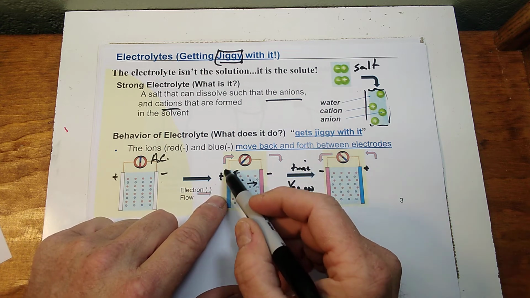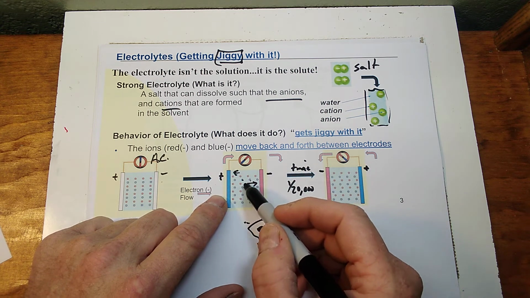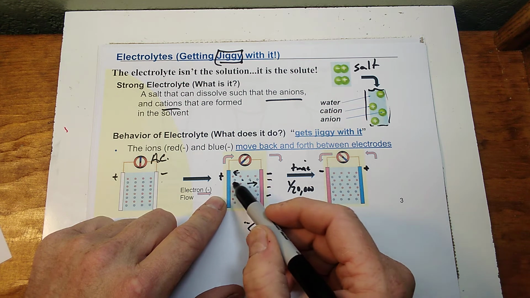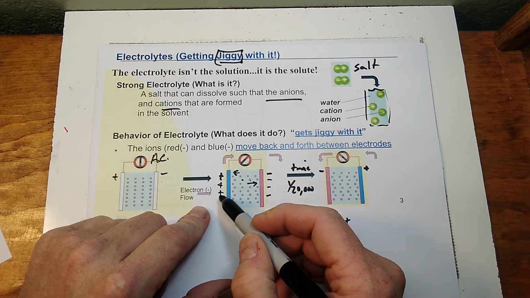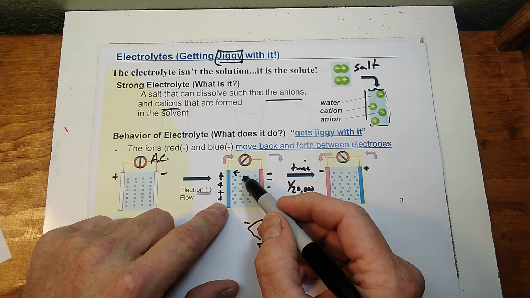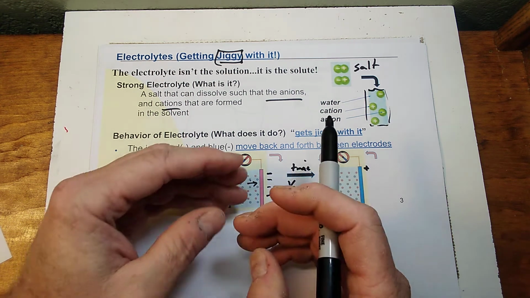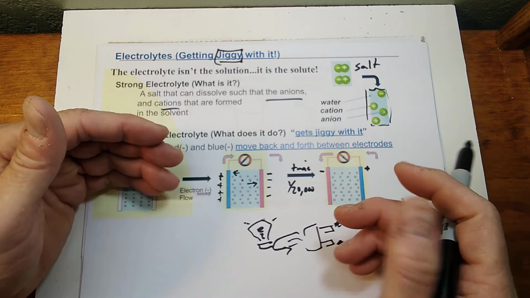And by doing that, it allows electrons to flow, because if I'm allowing positives to move over, I can start putting more and more charge onto these poles. As the negatives move over, more electrons can move over here as positives move over. So in the solution, you have ions moving.